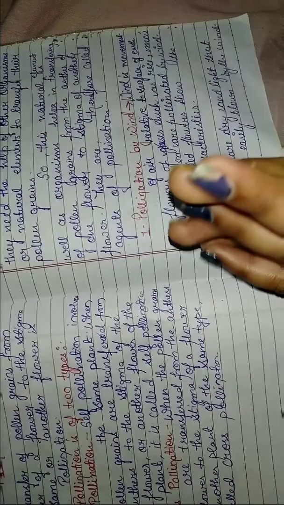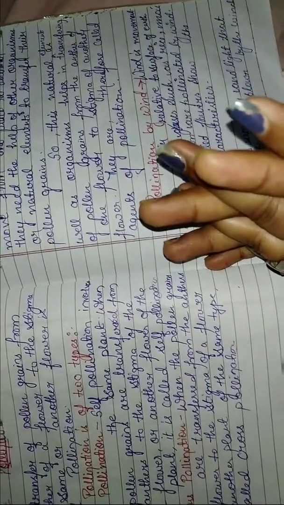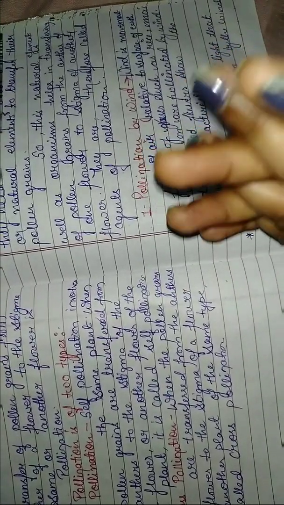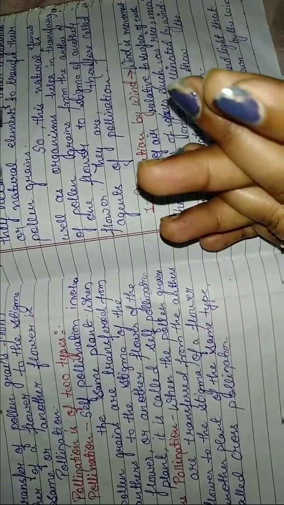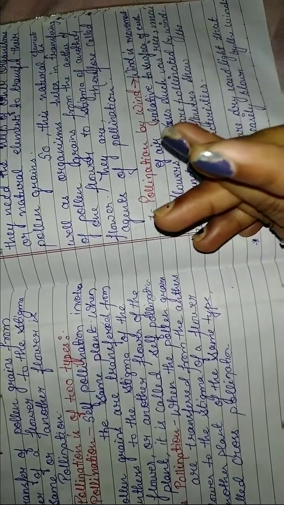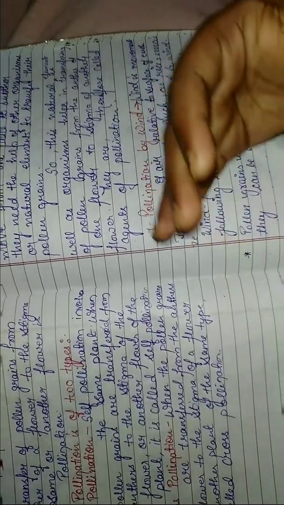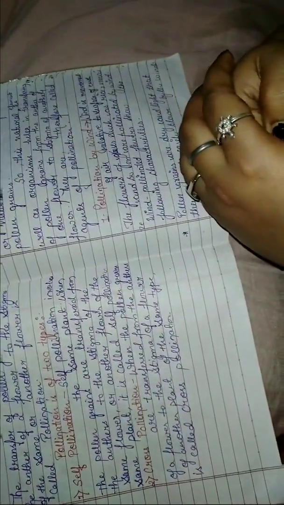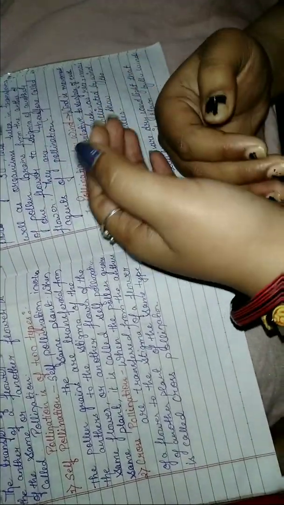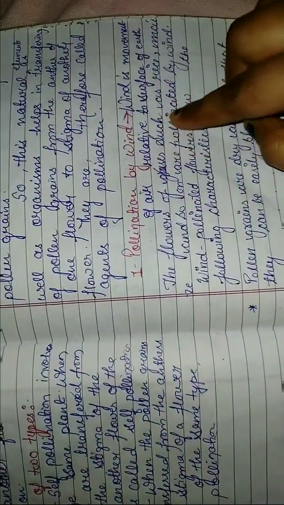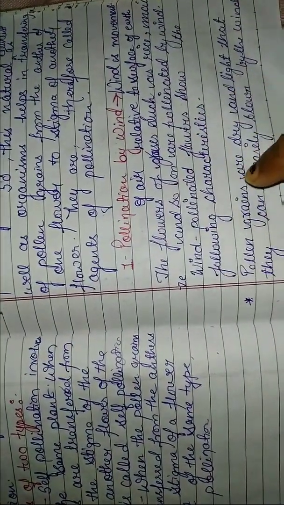If the male reproductive unit is present in one flower and the female reproductive unit is present in another flower, then how are these pollen grains transferred? The plant cannot move to the female reproductive plant. So what happens in this case? These pollen grains are transferred with the help of agents, that is, wind, water, insects or animals. Firstly we will discuss pollination by wind, and we will see the characteristics of flowers which are pollinated with the help of wind.